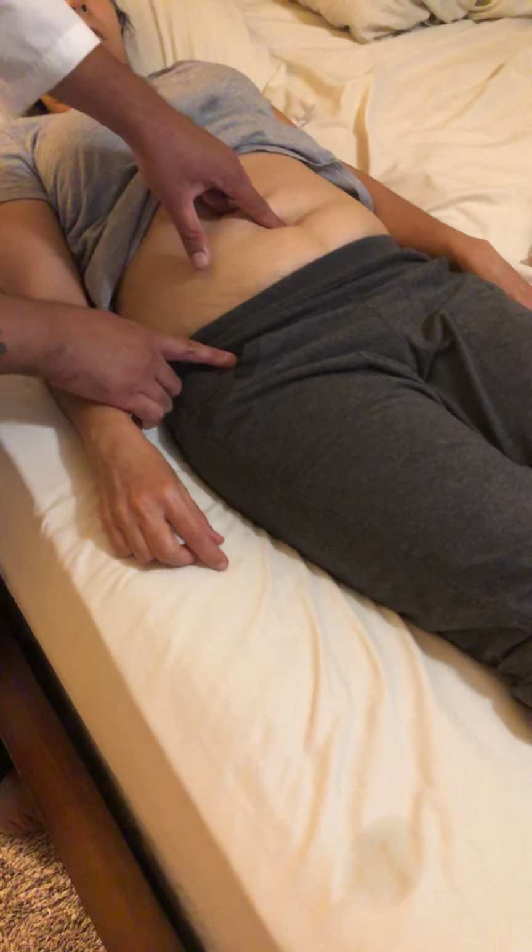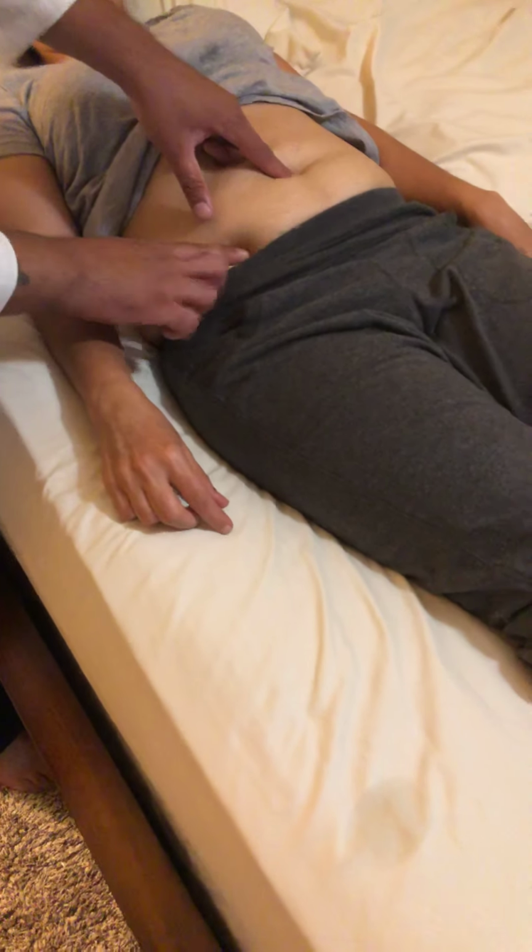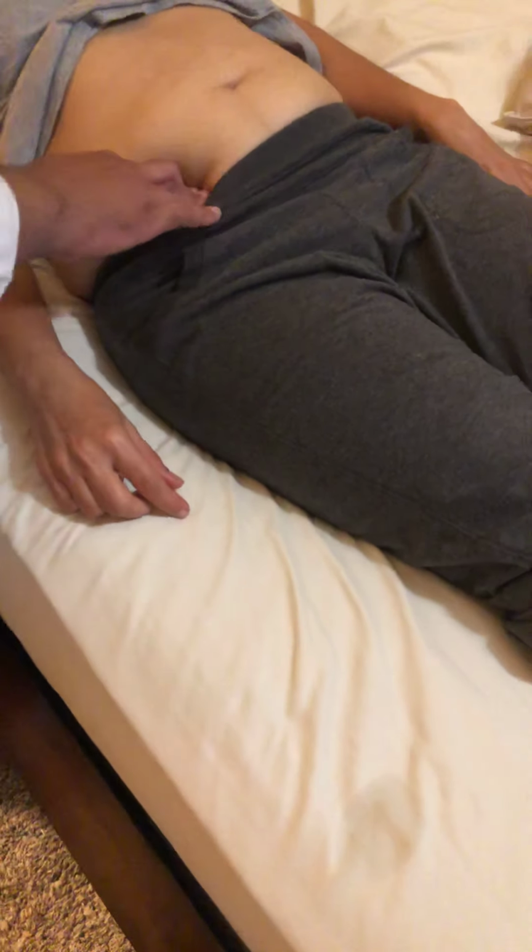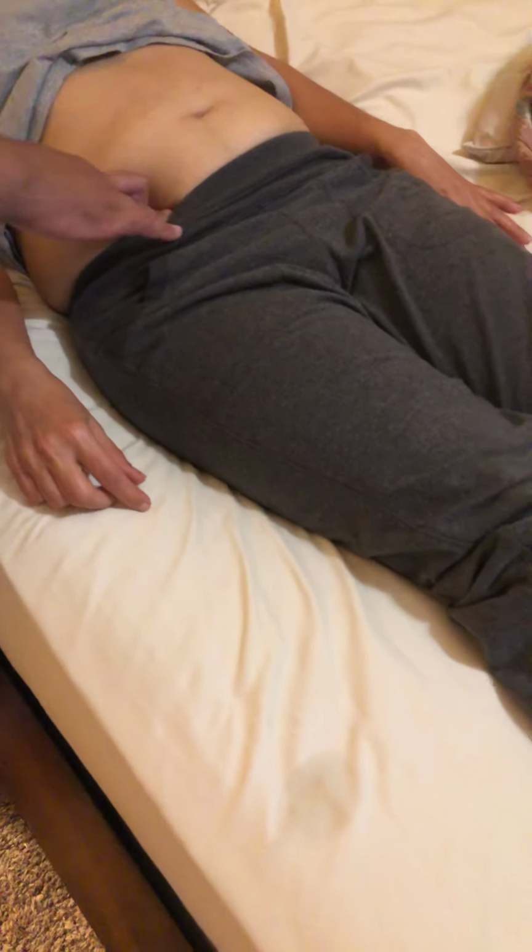So to find that, what I have to do is first find the anterior superior iliac spine, which is right over here, and the umbilicus. It's about one-third of the way up from the anterior superior iliac spine. So about one-third up, that will be McBurney's point there. And I'm going to press down.